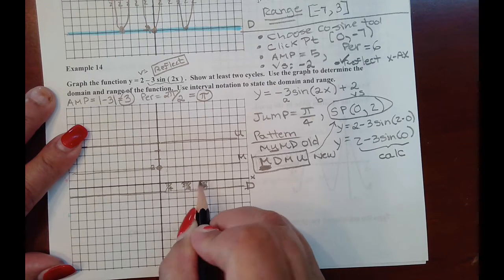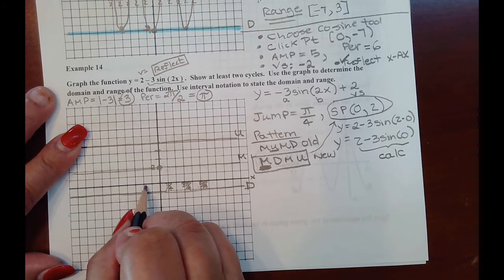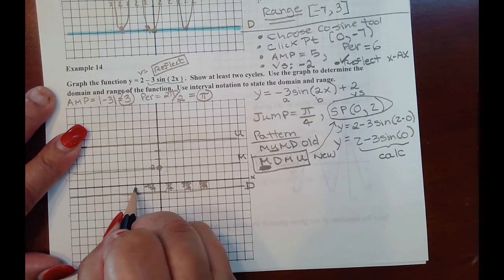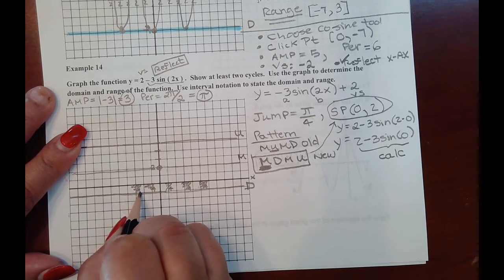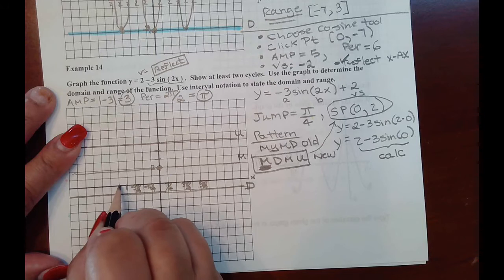And over here you'll have your negatives: negative pi over 4, 2/4, 3/4, 4/4, 5/4. Kind of hard to write all that in.